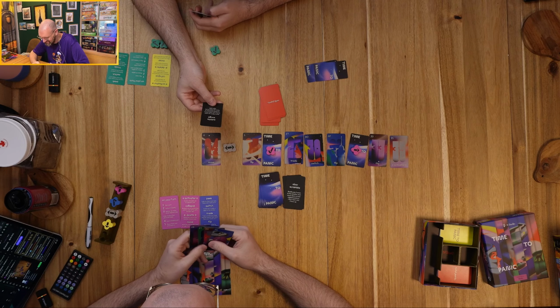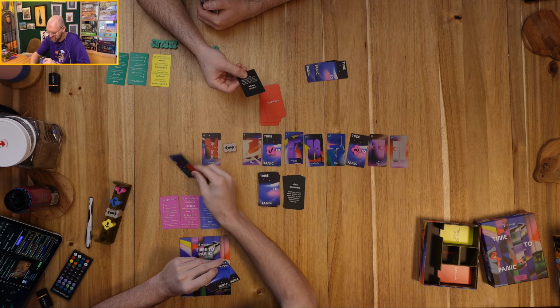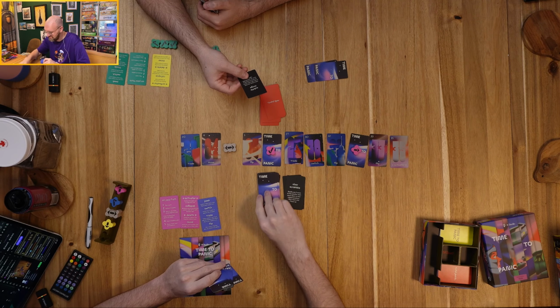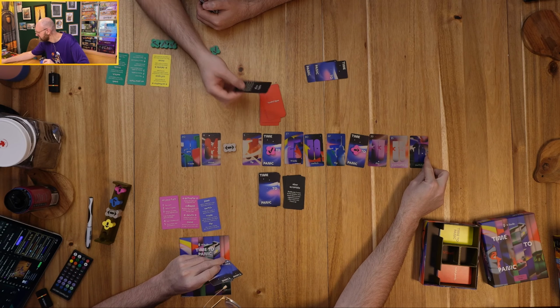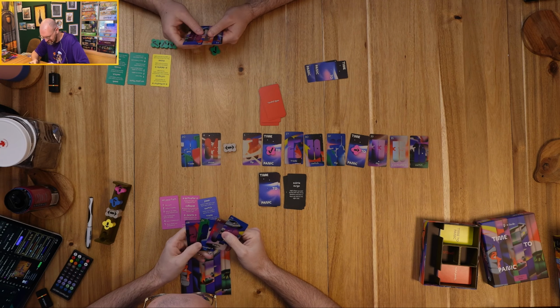Add a face-up card to the left side of the timeline, and then a face-up card to the right side. Oh, that's not bad. Now your turn.